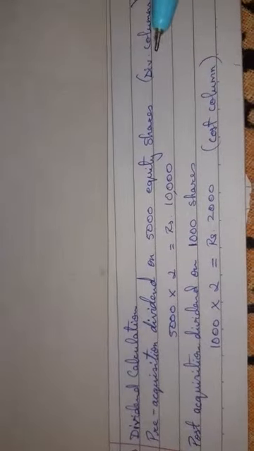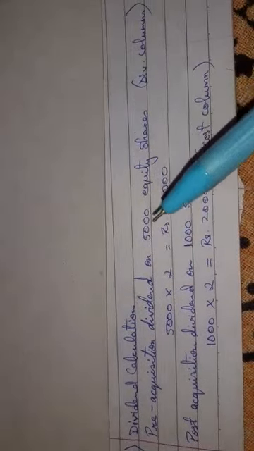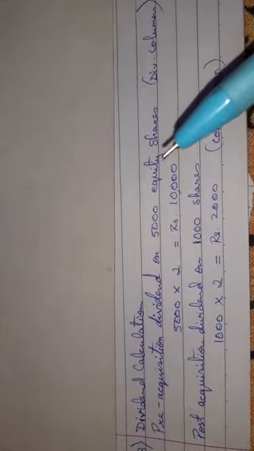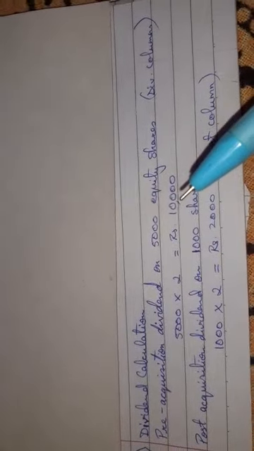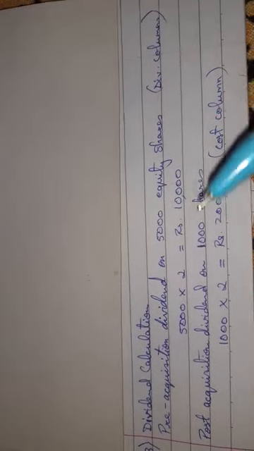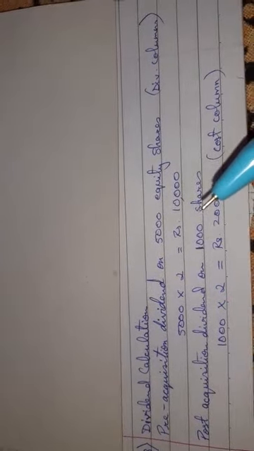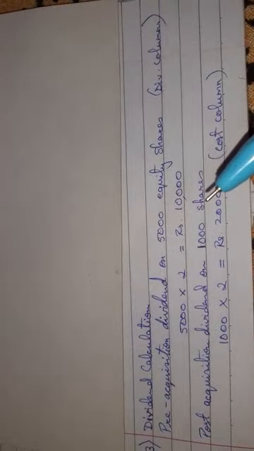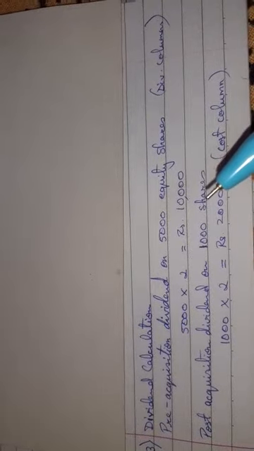Okay, so now if you can see the working note, pre-acquisition dividend is calculated on 5,000 equity shares, the shares which Mrs. Meera is holding as the opening balance. So 5,000 into rupees 2 per share is equal to rupees 10,000, the pre-acquisition dividend, which will appear in the dividend column, and post-acquisition dividend on 1,000 shares, the shares which she has purchased this year. If there was any other purchase transaction, then also on those she would have got.